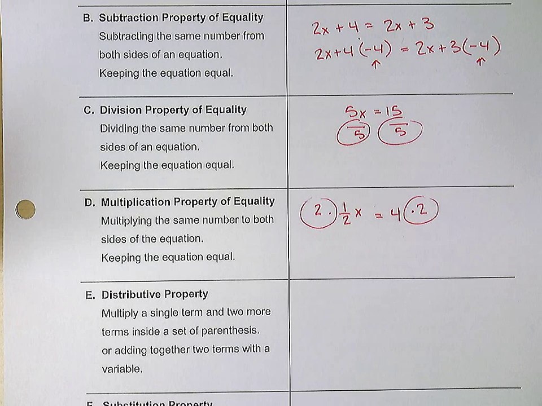So whatever you do to one side, you do to the other to keep that problem equal. That's why those first 4 are very similar. It just depends what operation you're doing. If you're adding, it's the addition property of equality. Subtracting, subtraction property of equality. And whatever you do one side, you do the other. Questions on those first 4?